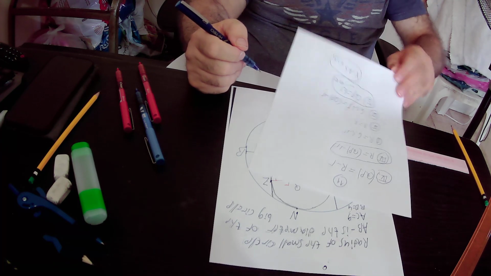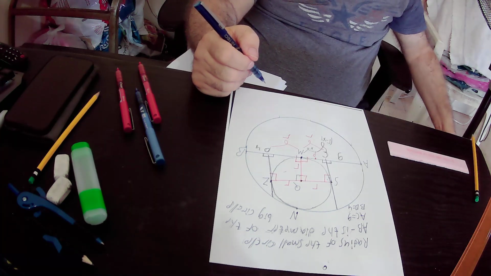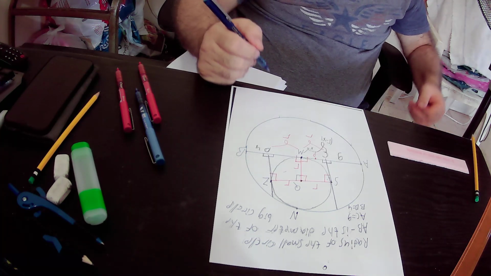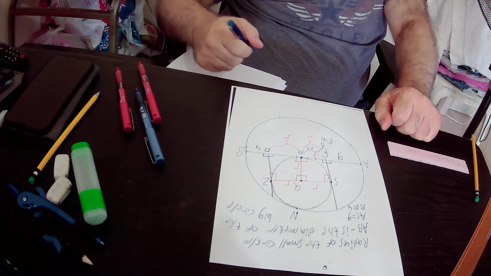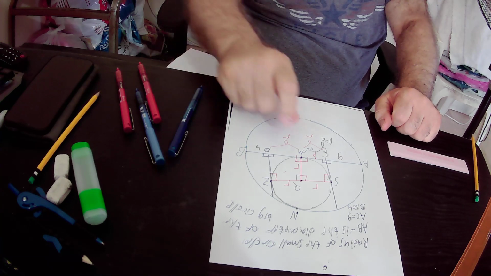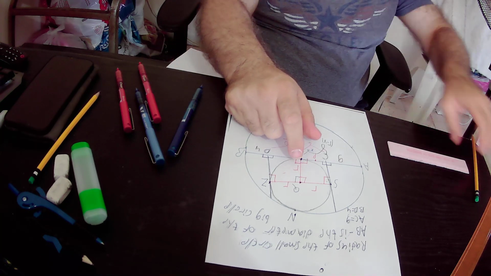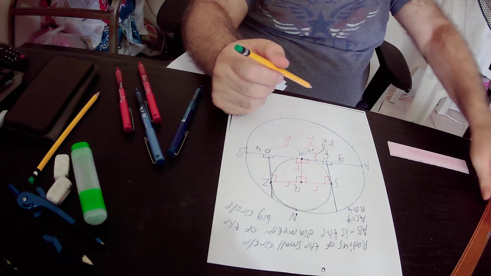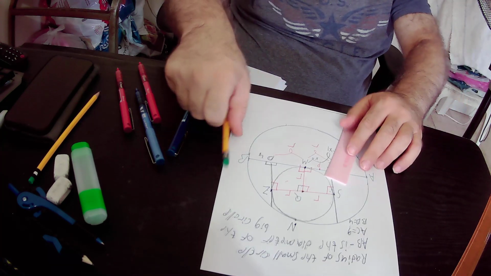Okay, so in the next step we will connect points Q and P by a straight line.